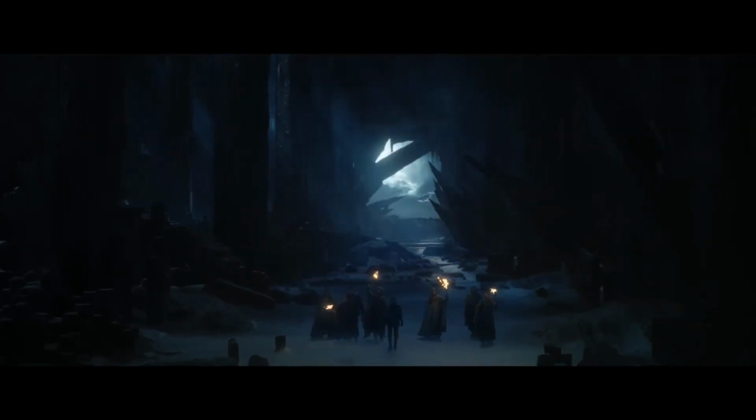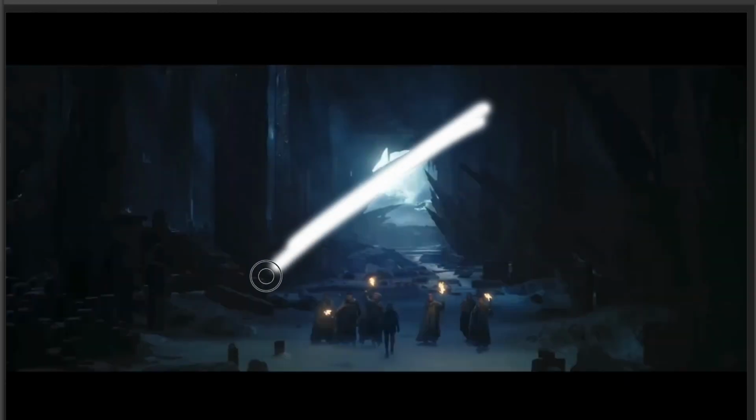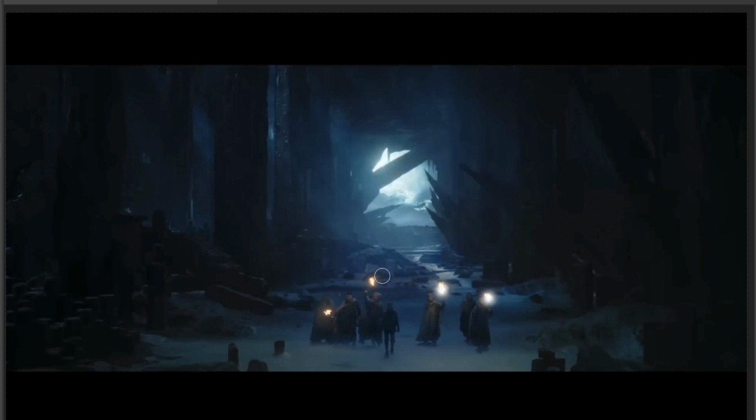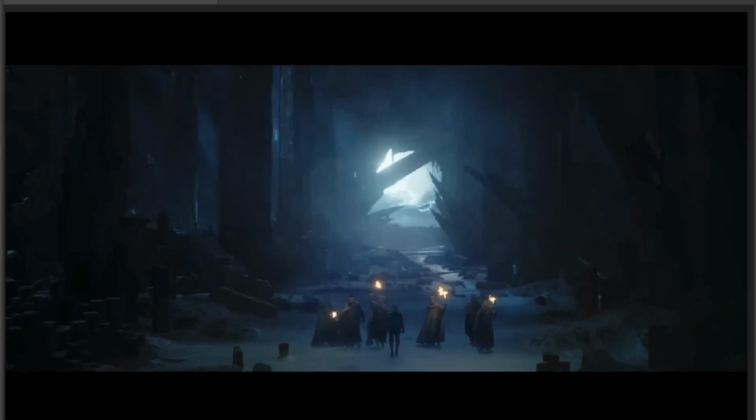This is another great shot. We've got it centered, and we've got that diagonal in the distance. We've got these diagonals coming up here, and then we've got the people in the foreground balanced with these torches. Very cool. Also got the lens flare coming in from the distance, creating more depth.